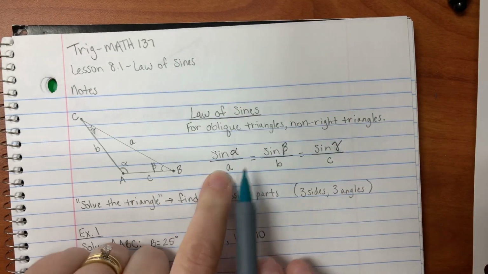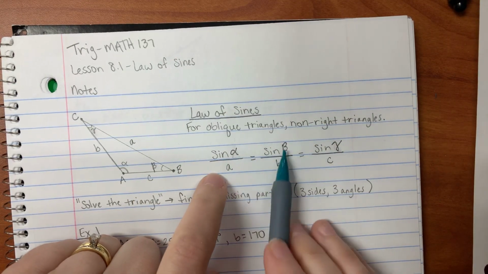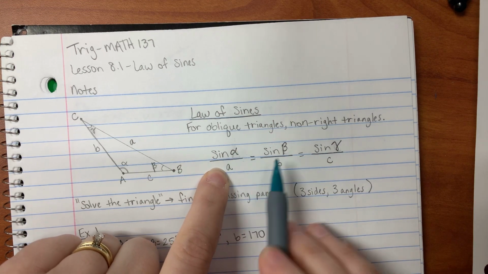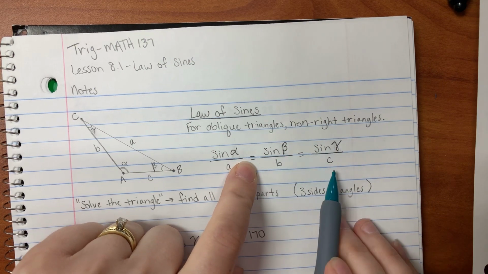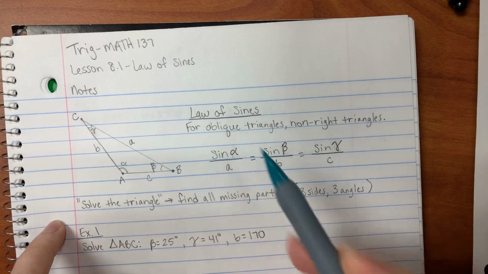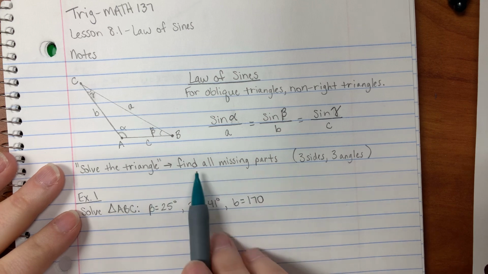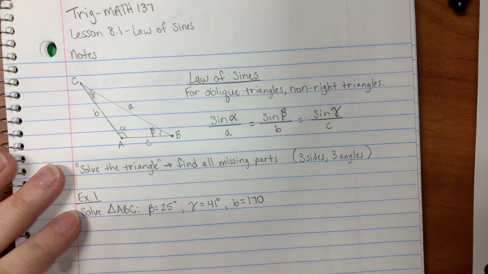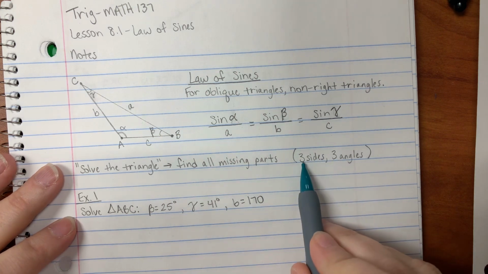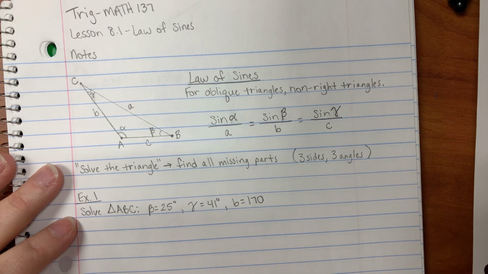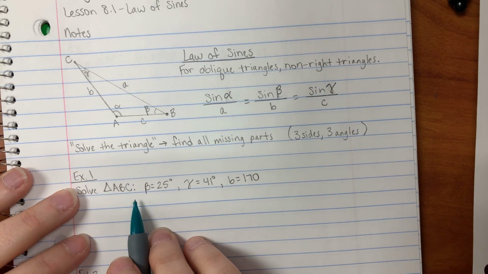I'm saying that because the law of sines tells me I can match up those sides together, and if I take the sine of that angle and divide it by the side that it matches up with, that will be equal no matter which angle and side I use, as long as I'm matching them up across like this. A lot of the time you will see them say solve the triangle. What that means is find all the missing parts. Typically they will give you 3 pieces and you will have to find the other 3. 3 sides and 3 angles is what we have total. So if they give me 1 angle and 2 sides, then I need to find 2 angles and 1 side, and so on.